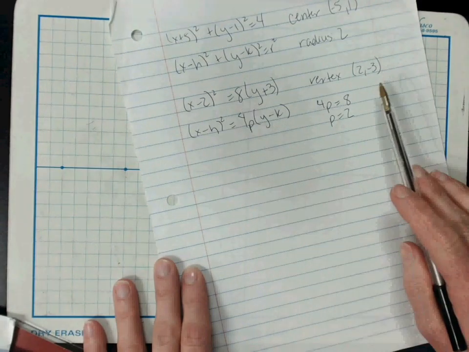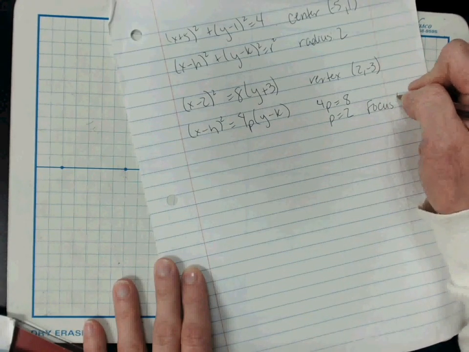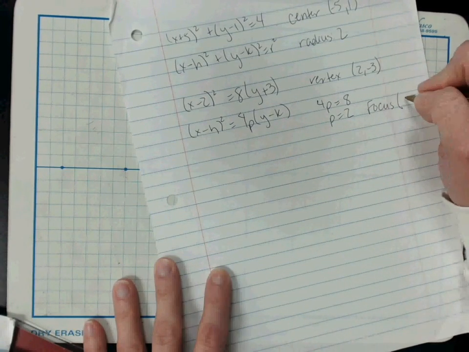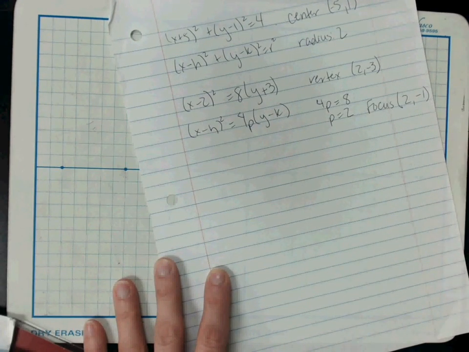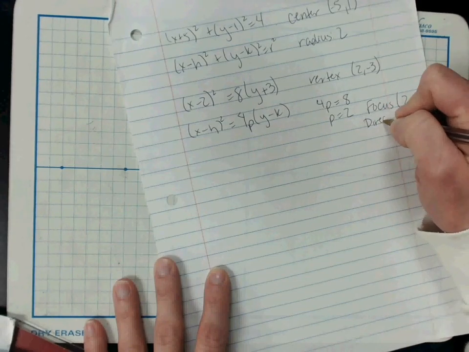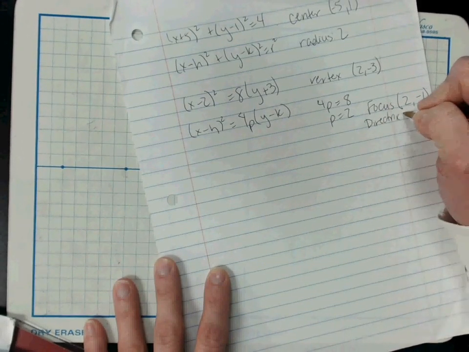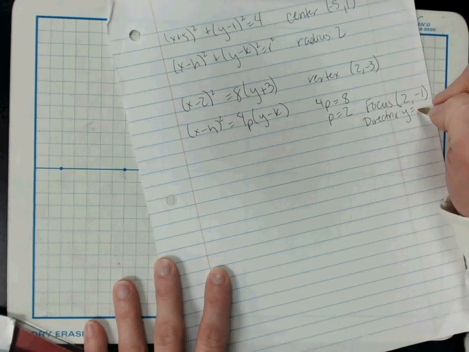So our focus is going to go up 2 on my y. So I have 2, negative 1 is my focus. So my directrix will move down, and it's going to give me y equal to negative 5.